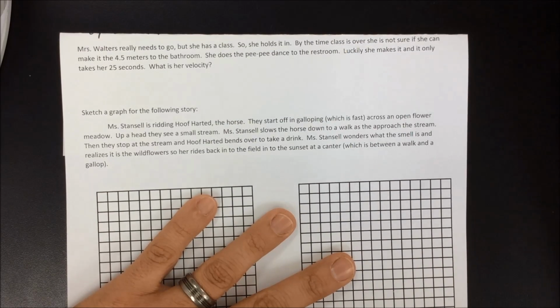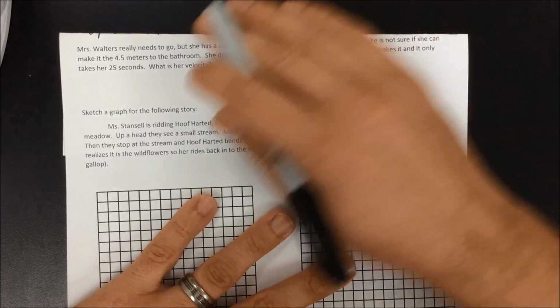Miss Walter really needs to go. She has a class, so she holds it. By the time class is over, she's not sure if she can make it the 4.5 meters to the bathroom. She does the pee-pee dance to the restroom. Luckily, she makes it, and it only takes her 25 seconds to get to the restroom. We want to know what is her velocity.